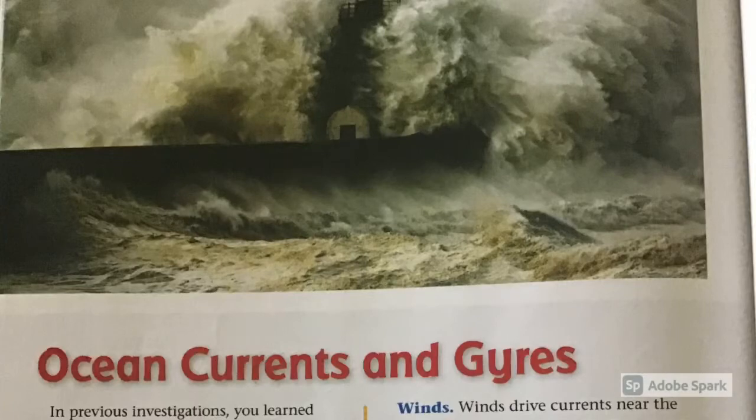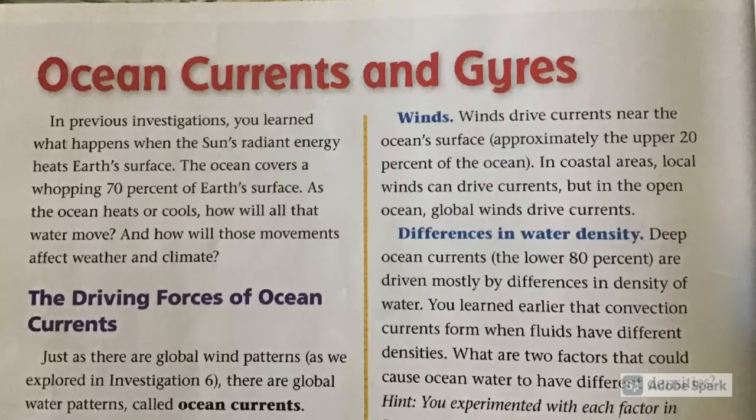Ocean currents and gyres. In the previous investigations, you've learned what happens when the sun's radiant energy heats Earth's surface. The ocean covers a whopping 70% of the Earth's surface. As the ocean heats or cools, how will all the water move? How will those movements affect weather and climate?